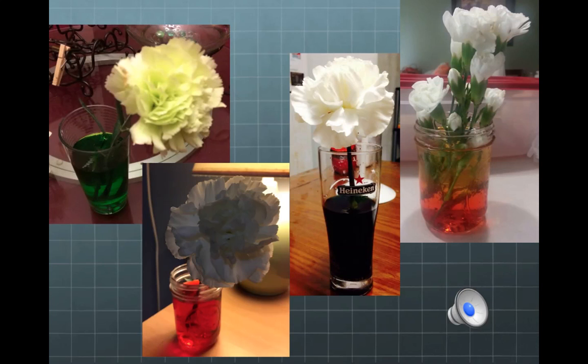Like any other plant, carnations get their nutrients through the water they absorb from the dirt they are planted in. When the flowers are cut, they no longer have roots, but continue to absorb water through their stems. As water evaporates from the leaves and petals of the plant, it sticks to other water molecules and pulls that water into the space left behind.